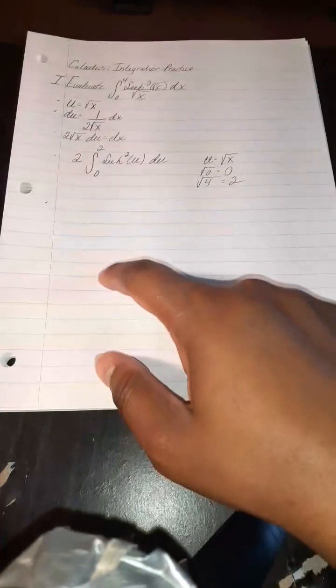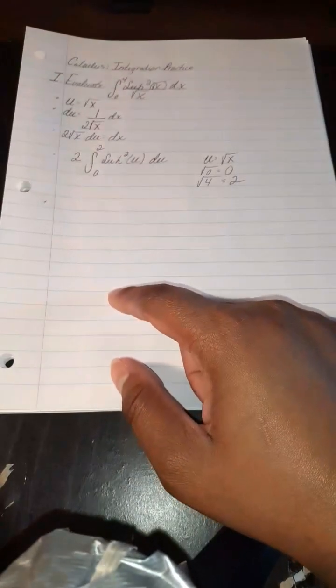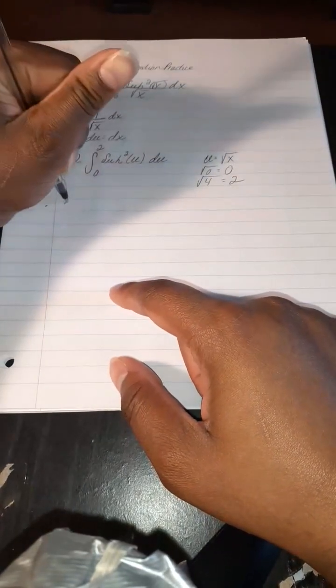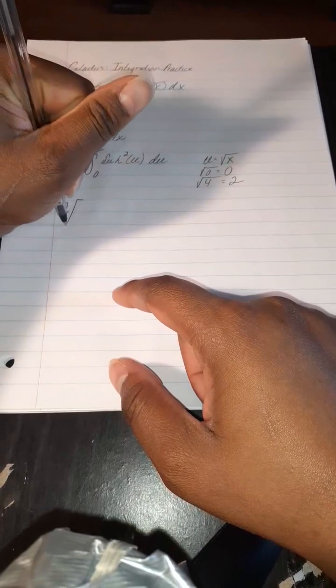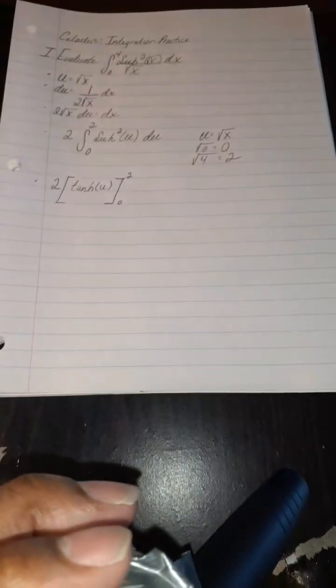Now we need to take the antiderivative of hyperbolic secant squared of u. That's hyperbolic tangent of u. But we do have to apply the constant multiple rule. So we'll multiply 2 through, and we'll need to evaluate from 0 to 2. So now this is where we need the definition for a hyperbolic tangent.